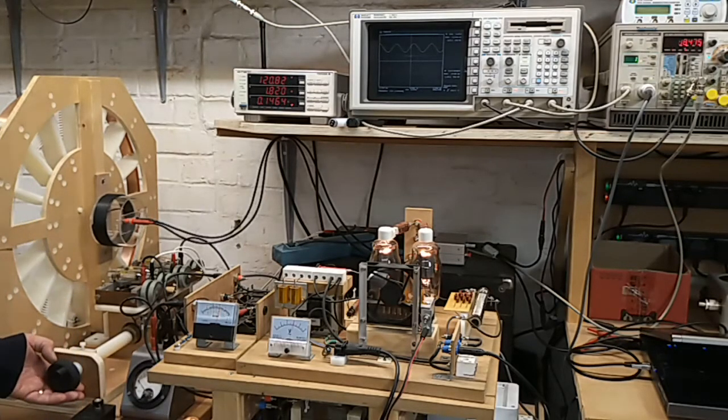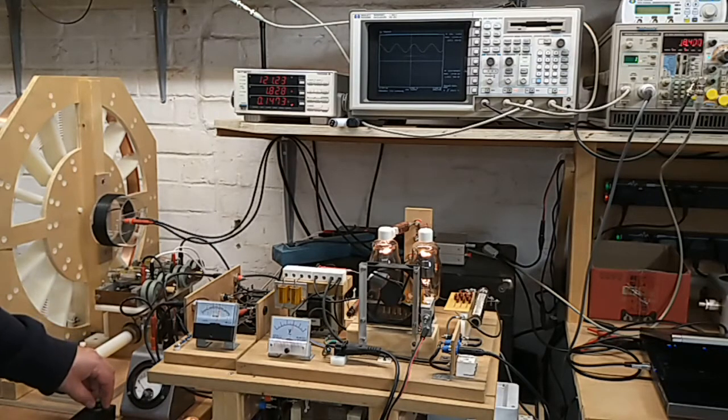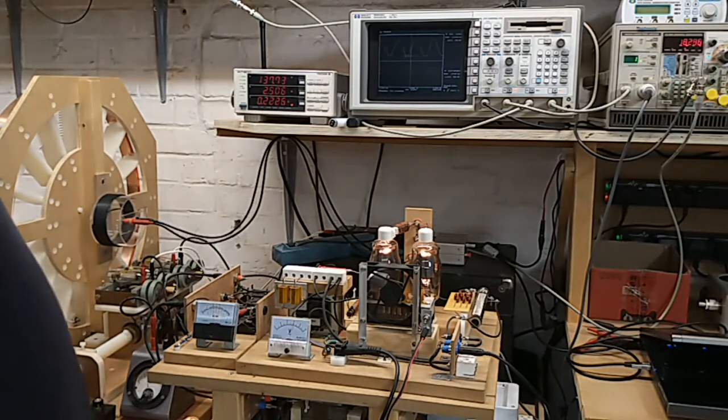We're back into the lower frequency band now. So we've got the power slightly reduced.